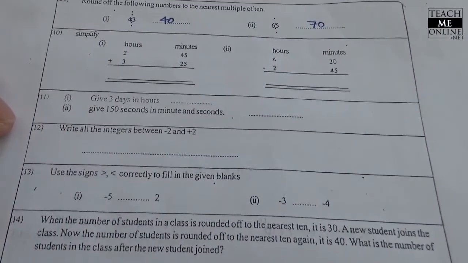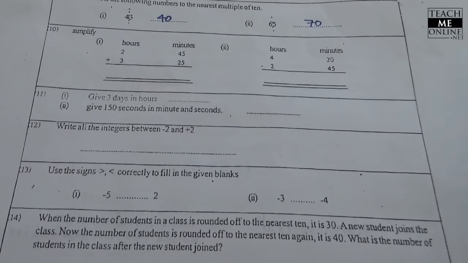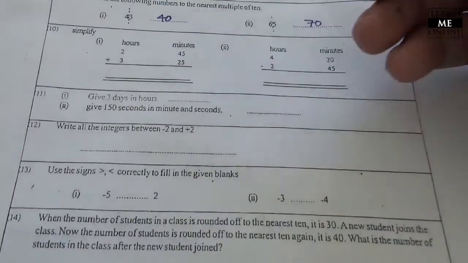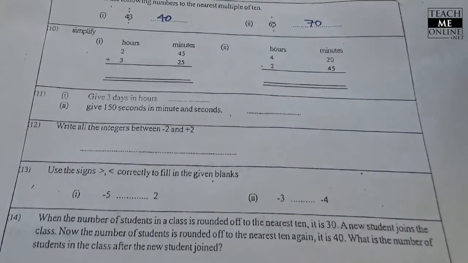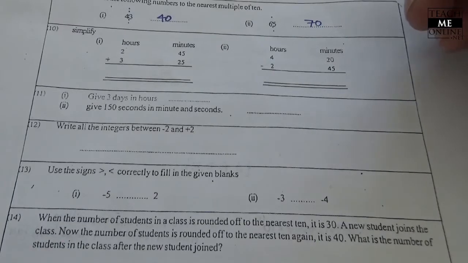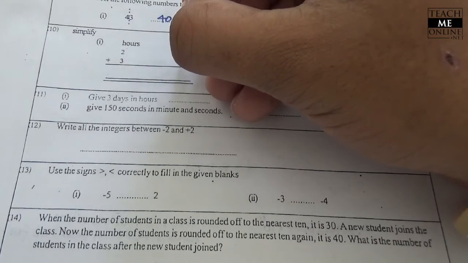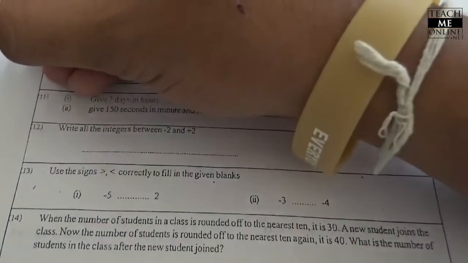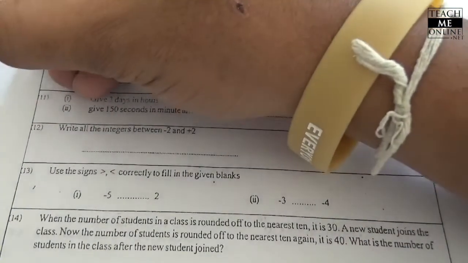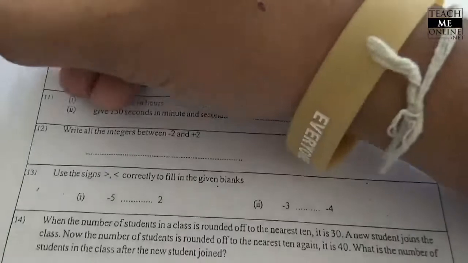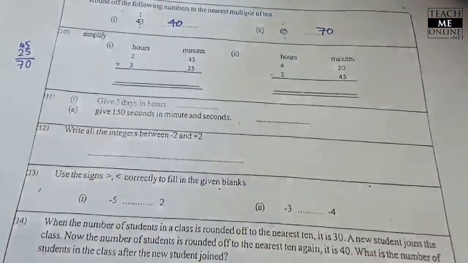Question number 10. Simplify. We have to add 2 hours and 45 minutes to 3 hours and 25 minutes. Right. So here, we know that if I add 45 and 25, we get 70.